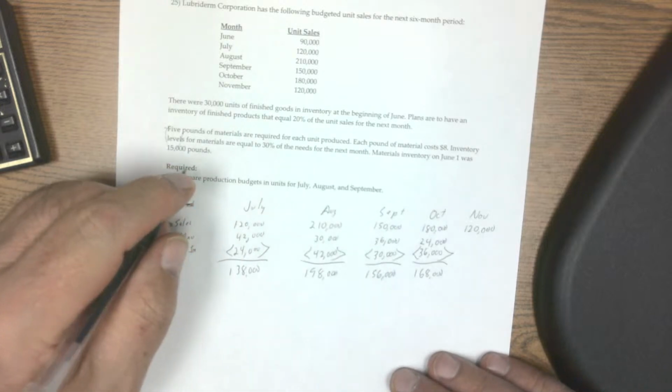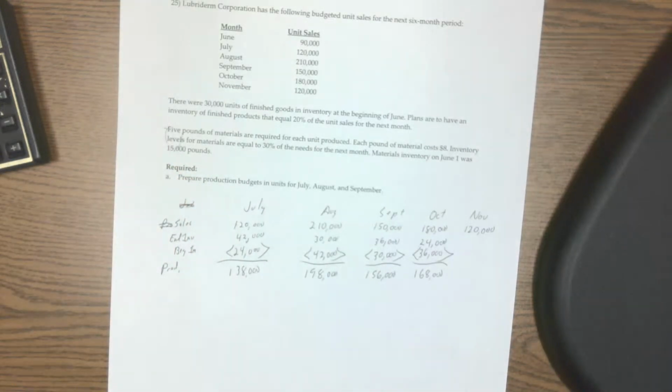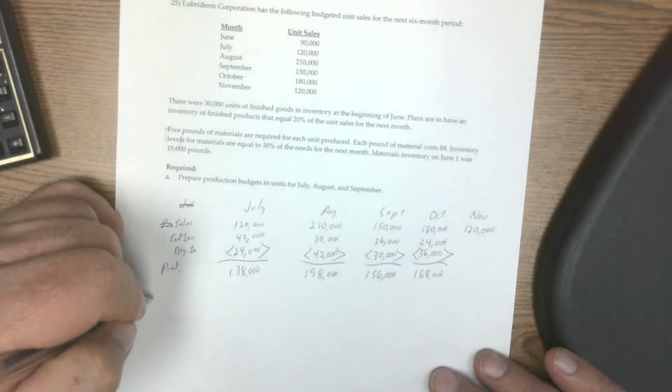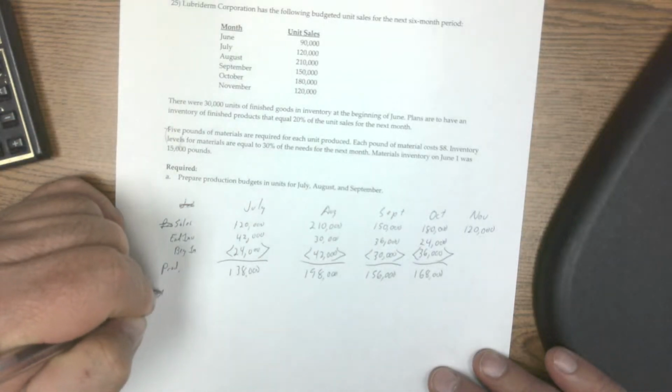Okay, that's our production. Okay, now that we have that, we can do the material purchases.